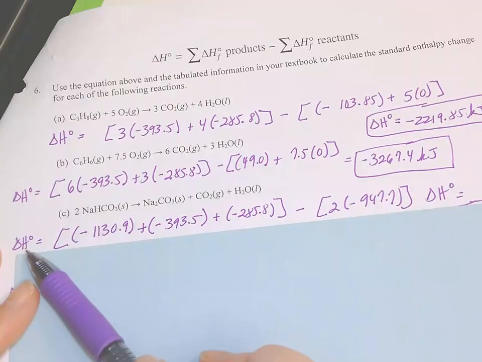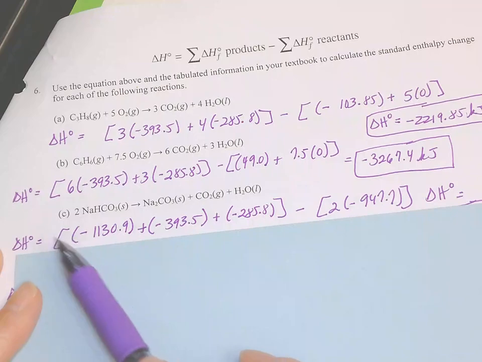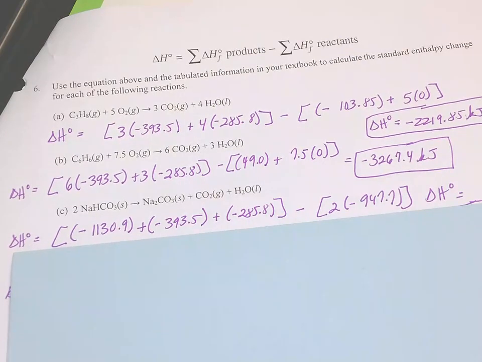The delta H, if you found this in the calorimeter, is going to differ because that's an experimental result. So we will work more of these problems in class, but this is one of the simplest, easiest ways, if you're given this information, to find delta H.